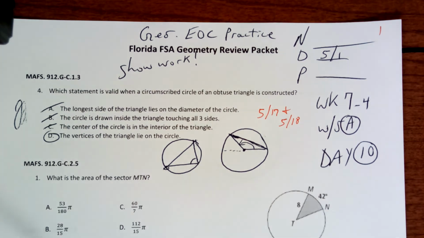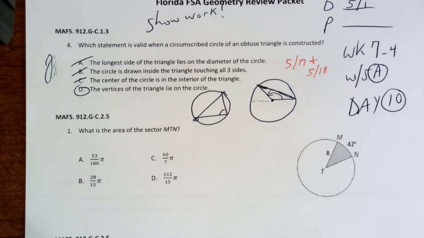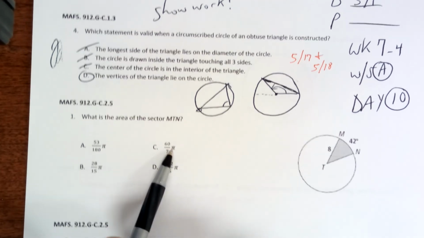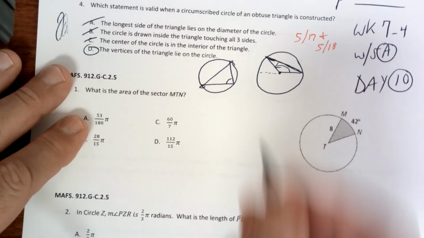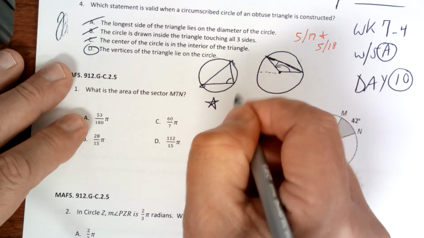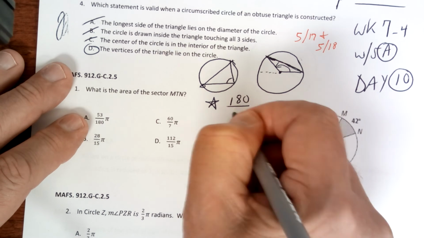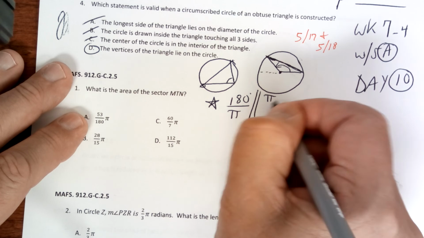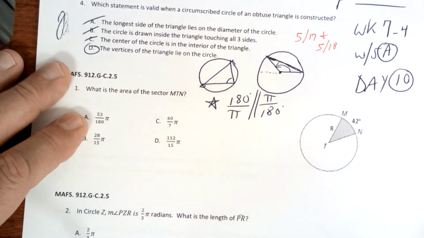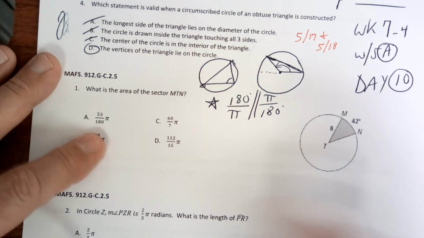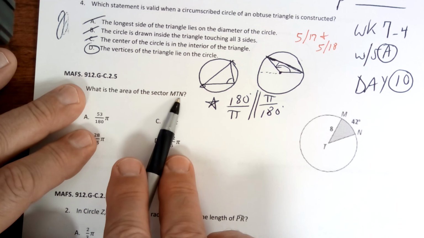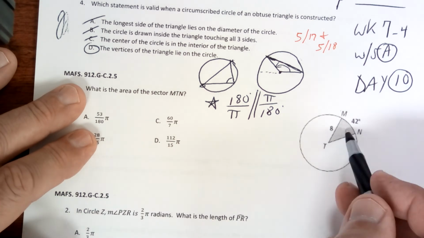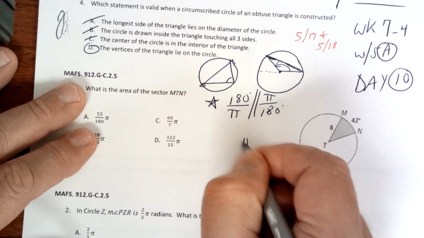Okay, now to work the next problems here, if you look at the answers, they're in pi. So that's in radian. So you got to memorize two things. So put a star by this. It's either 180 over pi or pi over 180. Okay, so if you look here, it says, what's the area of the sector of MTN? Well, the area of a circle is pi radius squared.